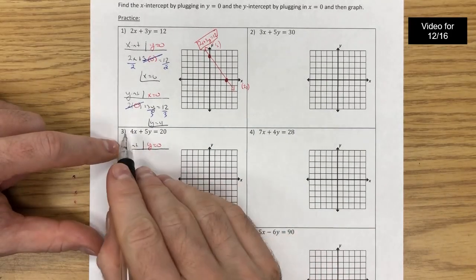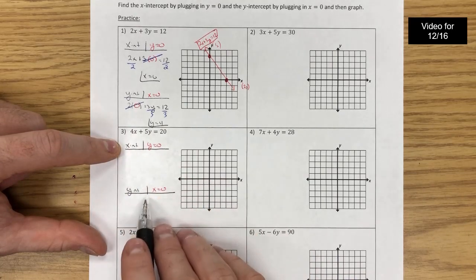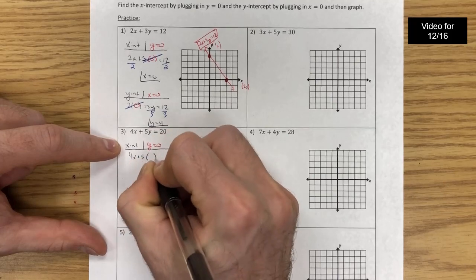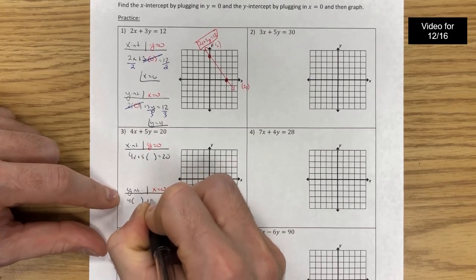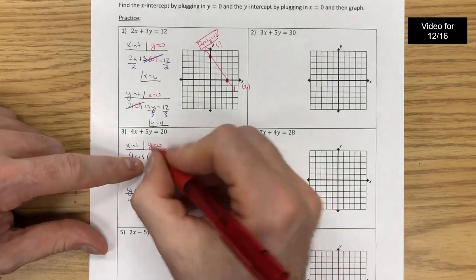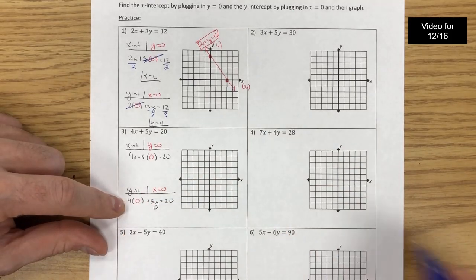So my two equations, I literally copy this equation twice, once with a 0 for y and once with a 0 for x. So 4x plus 5 times 0 equals 20, and then 4 times 0 plus 5y is 20. Remember, once with a 0 for y and once with a 0 for x. And I solve it twice.